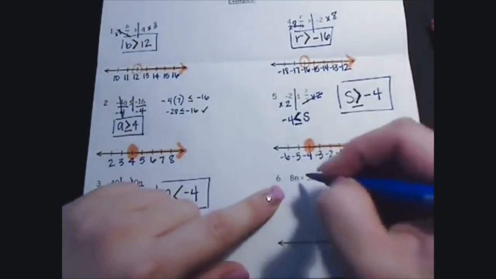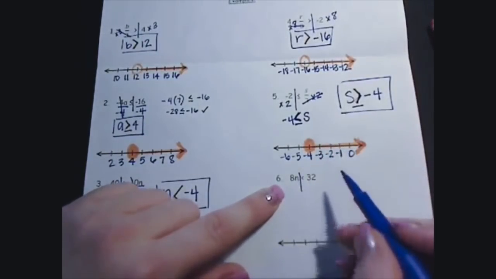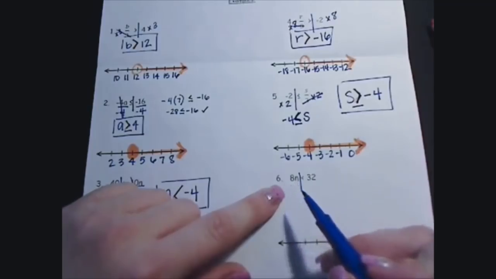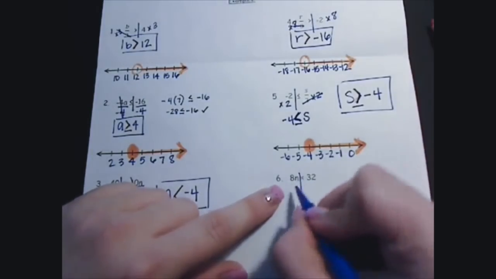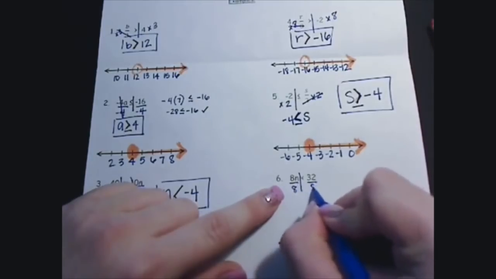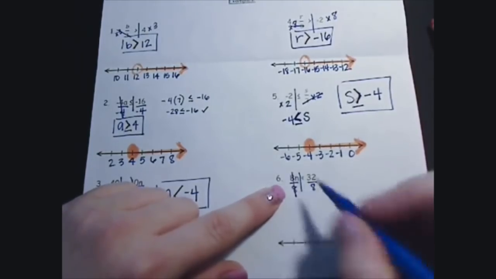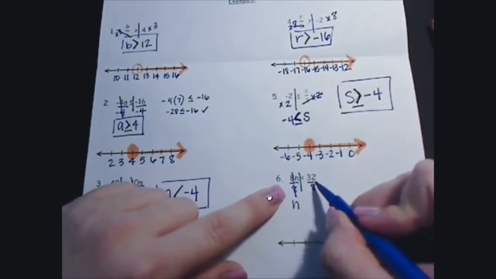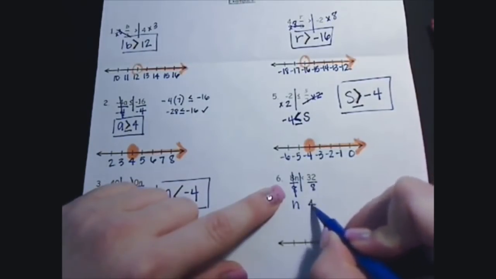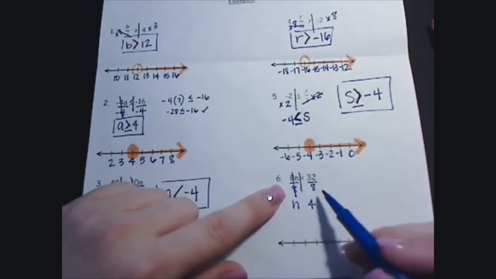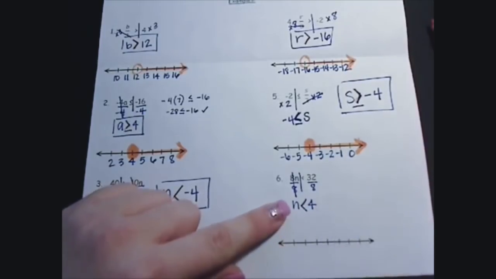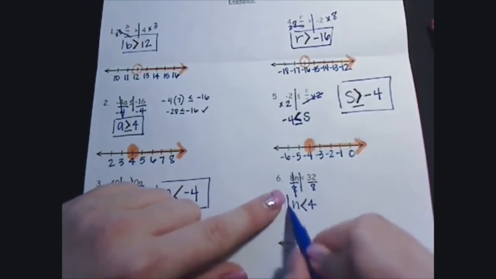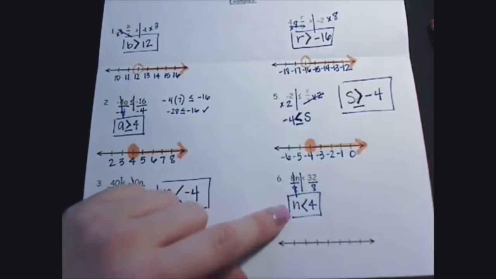Number 6, cut it in half. Isolate the variable. So the opposite of multiplying by 8 is dividing by 8. I'm going to do that to both sides. My 8's cancel. I'm left with n. 32 divided by 8 is 4. And did I multiply or divide by a negative number? No, I did not. That is a +8, so I don't need to flip anything. So I'm just going to bring down that symbol, and that's my final answer.